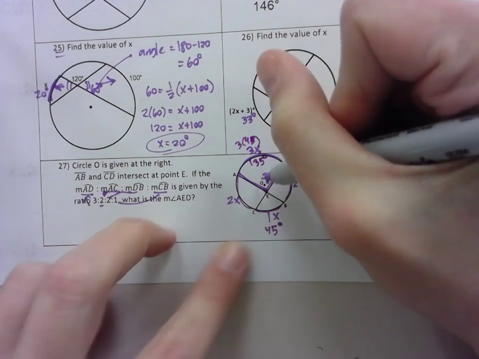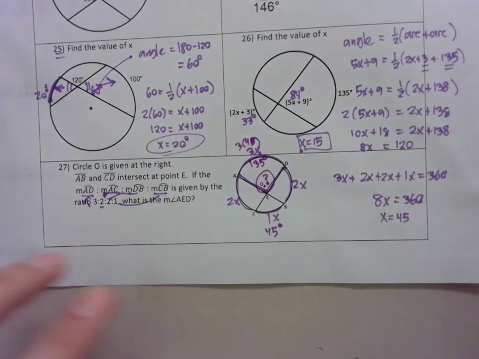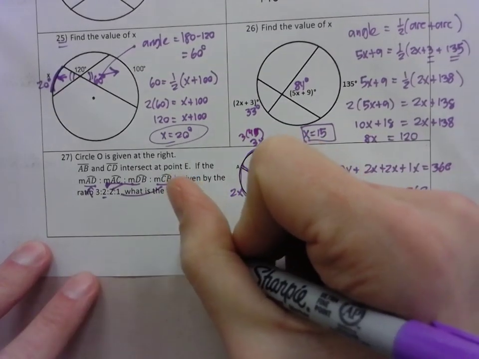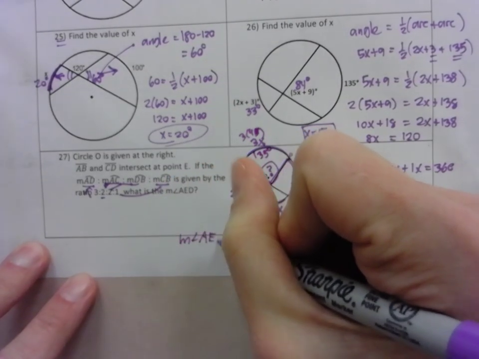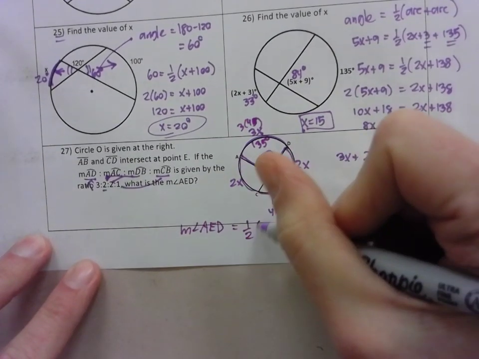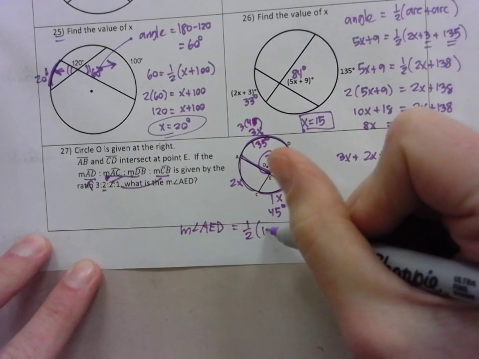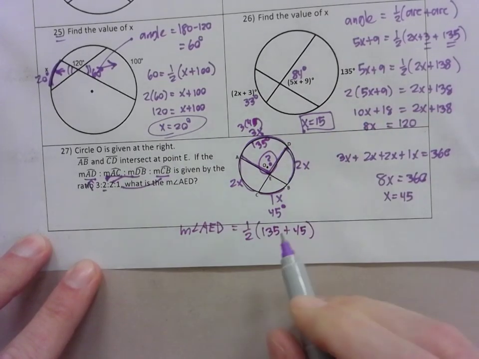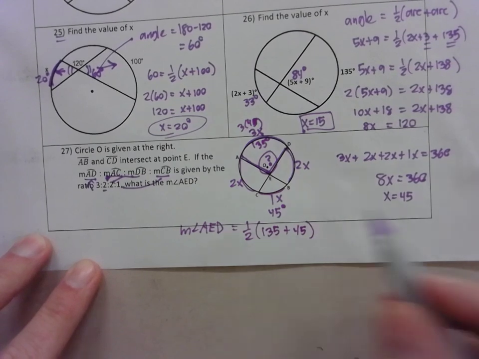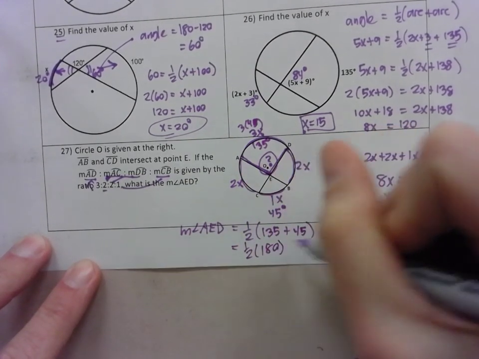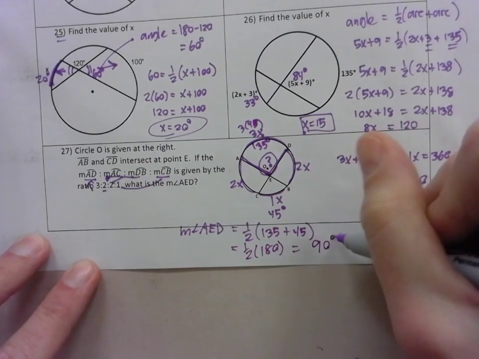And now I'm ready to get the angle that faces those two arcs. So I would do the measure of angle AED is 1/2 the two arcs, so it'd be 135 plus 45. Well, those add to 180, so it's 1/2 of 180, and that ends up being a right angle, so 90 degrees.